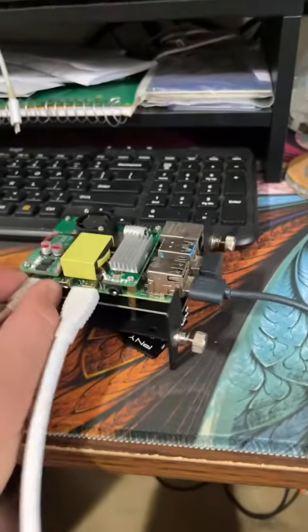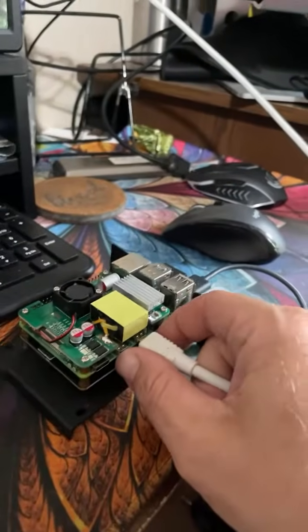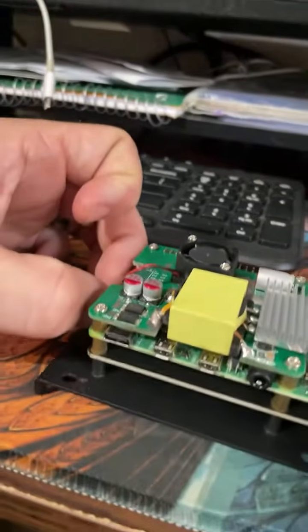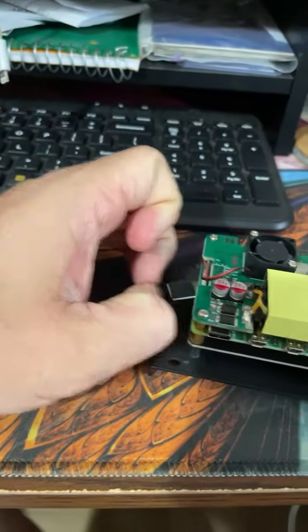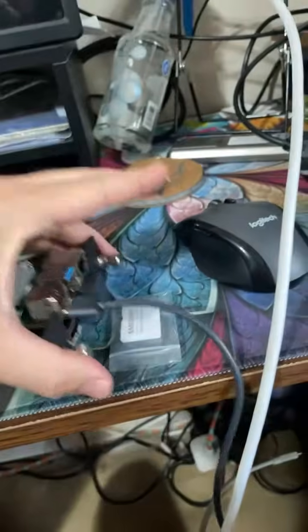I'm gonna take it out, disconnect. I want to get this SD card out again. And I'm gonna undo what I just did and see if I still have all my data. Put that in there.